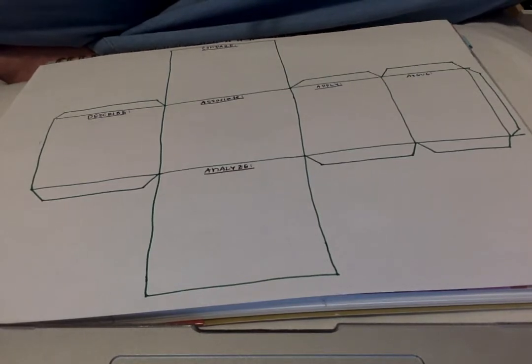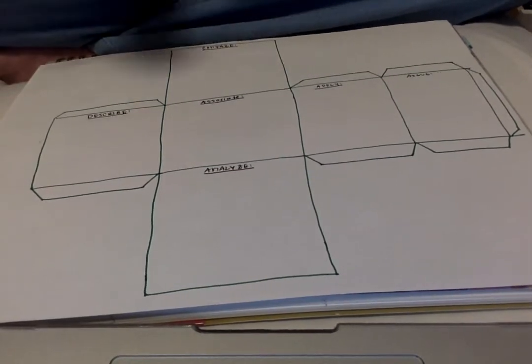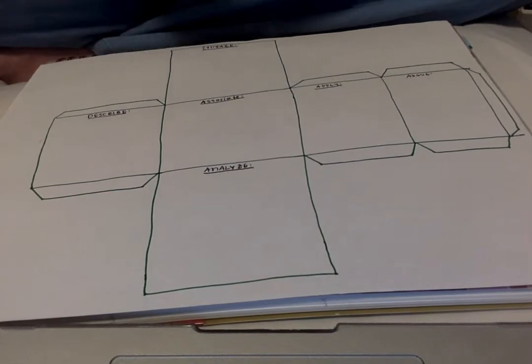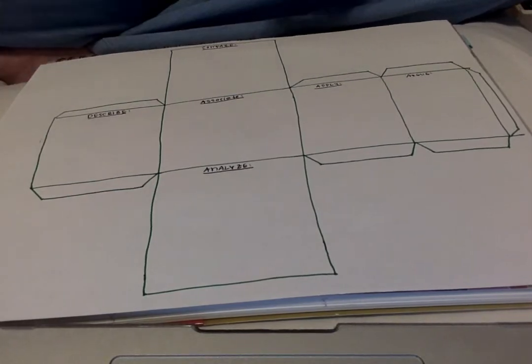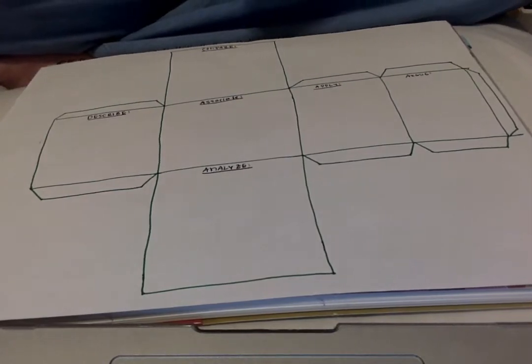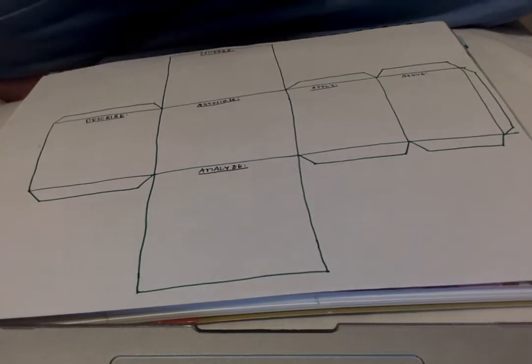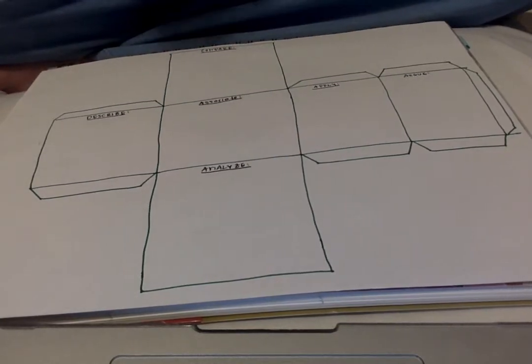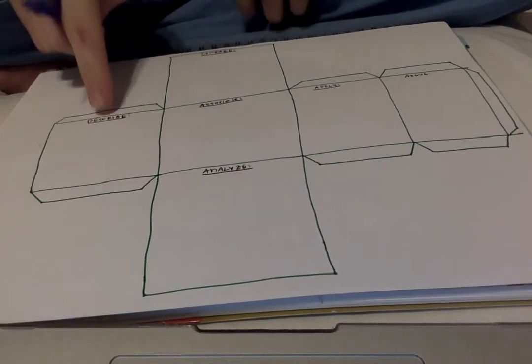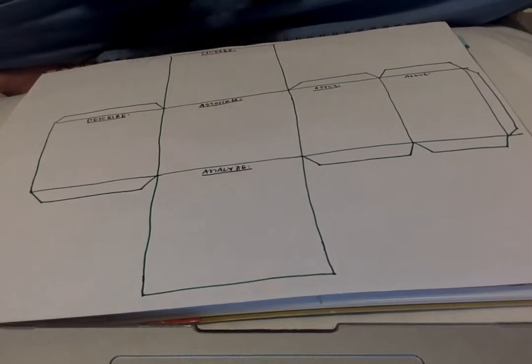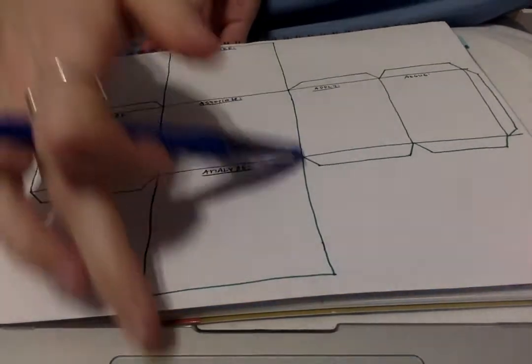Okay, so now I'm going to act as if I'm in the small group. So I think that we should do a character from our book. And I think we should do Anne Marie. She's pretty significant. So I'm going to go ahead and start with describe. So I'm going to describe Anne Marie.